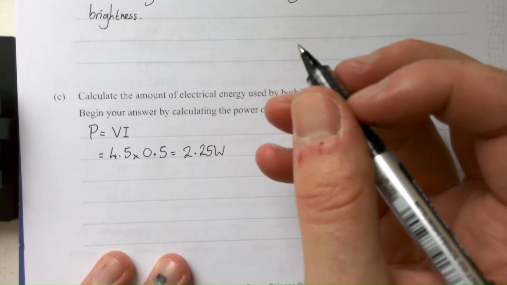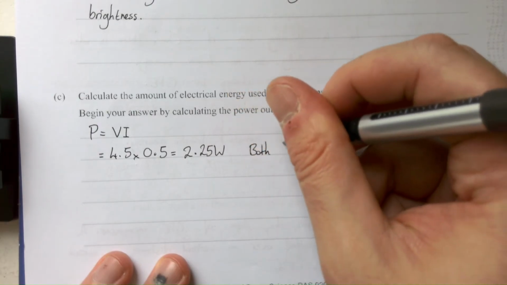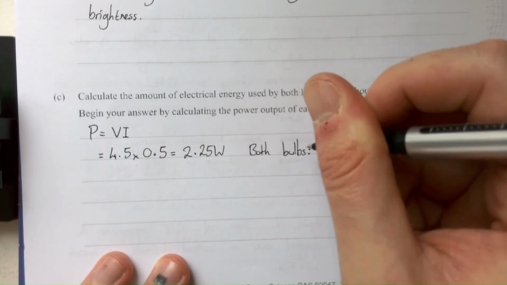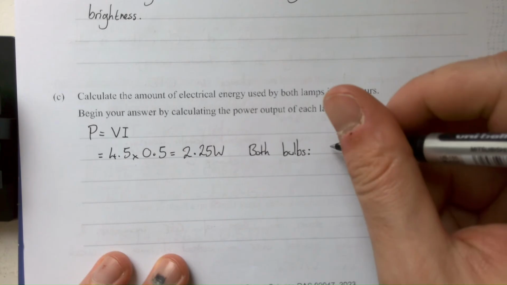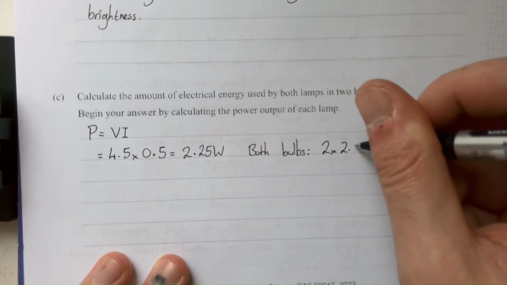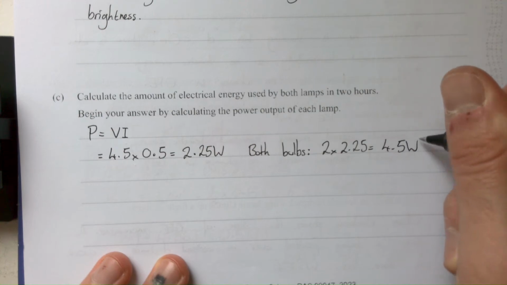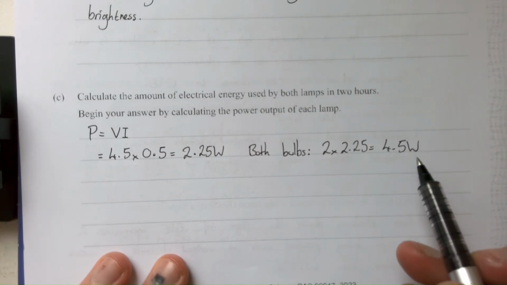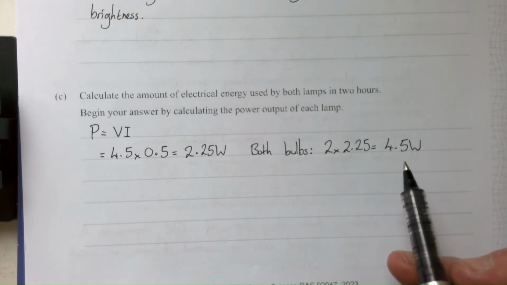But now there are 2 bulbs, because there are 2 lots of these bulbs, there's going to be 2 lots of this power being used. Therefore, 2 times 2.25 takes us to 4.5 watts. Okay, so now we've got our power used by both bulbs.